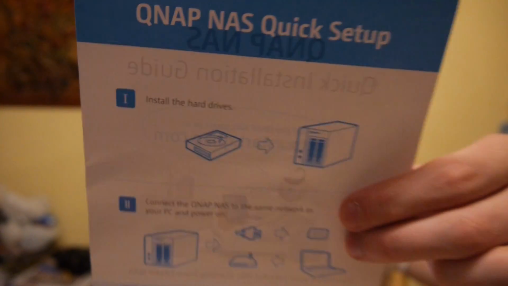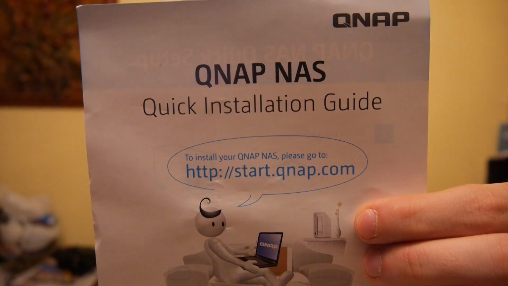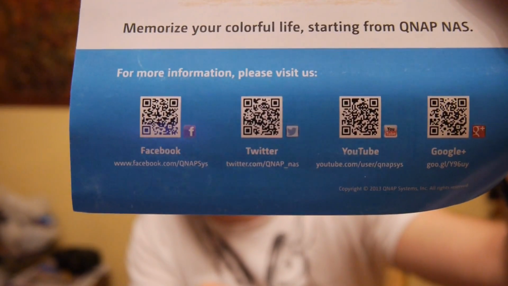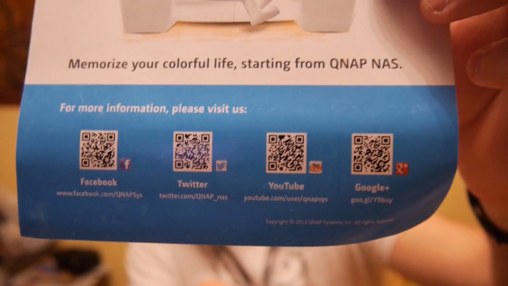So this is how easy it is. It says it again here on the front. Just go to start.qnap.com, and also if you're looking for help, you can go to the Facebook site, Twitter site, YouTube site, and of course also Google Plus now.